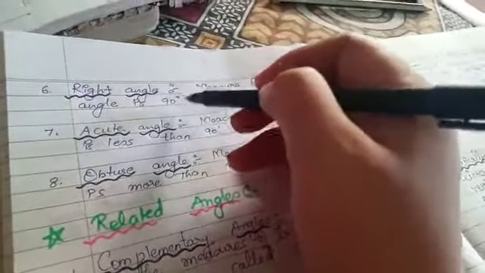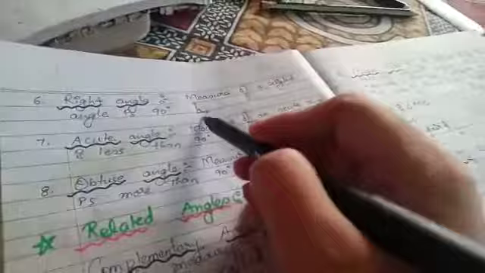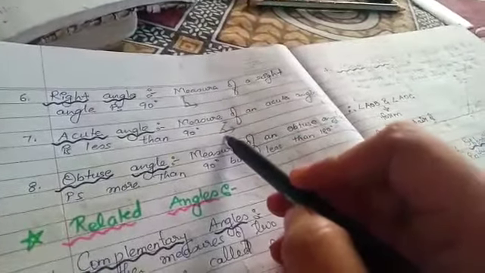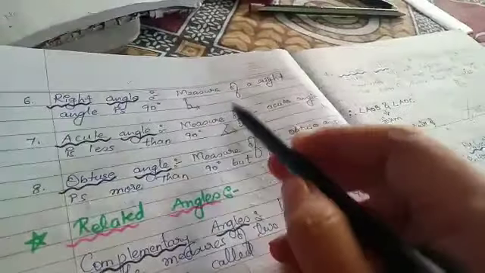Now the next point is what? Right angle. You know, exactly 90 degrees, the L shape, is called a right angle. Acute angle is less than 90 degrees. Less than 90 degrees is called an acute angle.